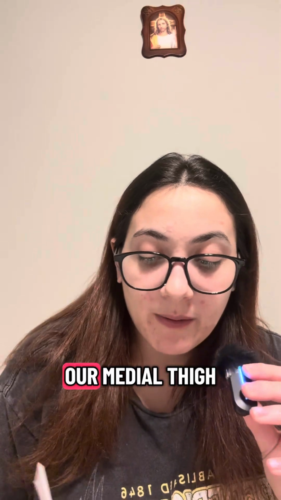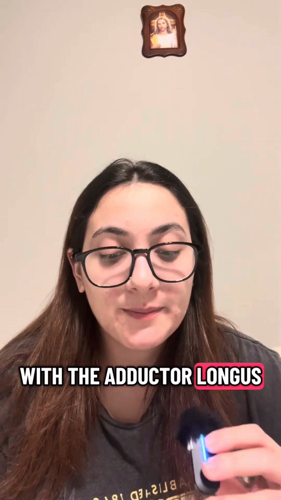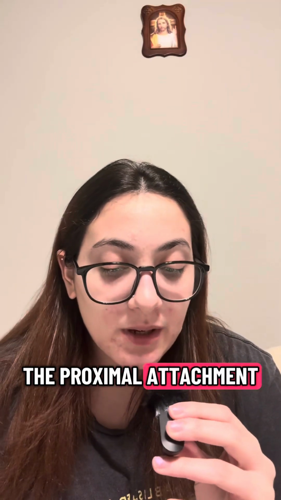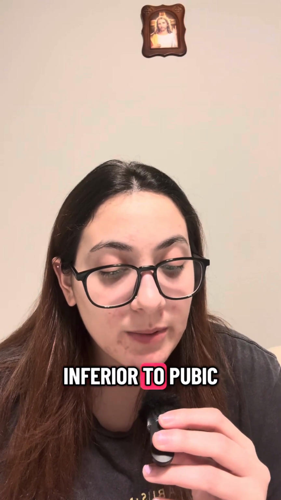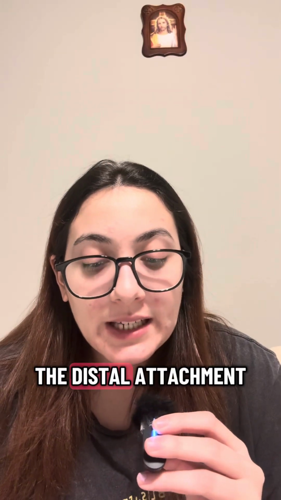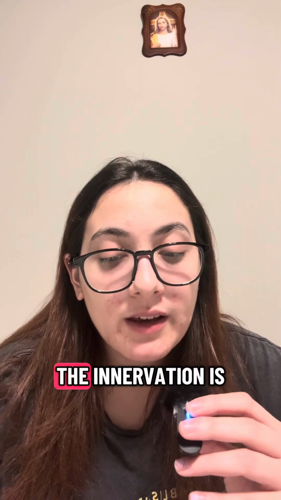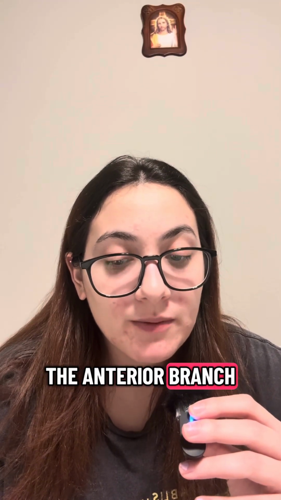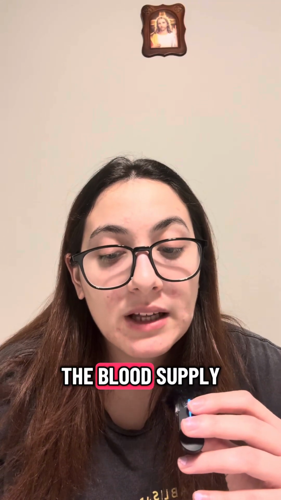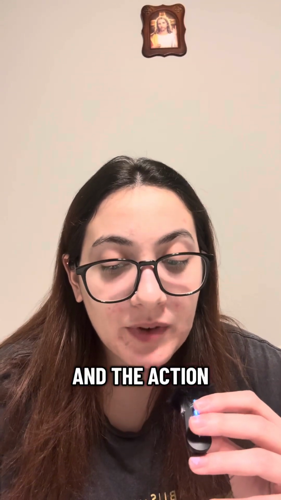Next, we have our medial thigh. We're going to start with the adductor longus. The proximal attachment of the adductor longus is the body of the pubis inferior to the pubic crest. The distal attachment is the medial third of the linea aspera. The innervation is the obturator nerve, the anterior branch. The blood supply is the profunda femoris artery, and the action is to adduct the thigh.